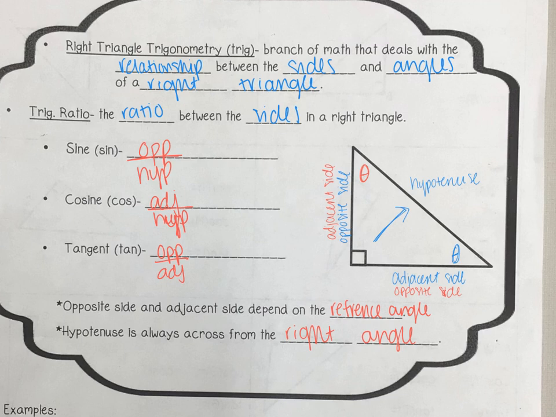How do you remember your order of operations? Put the cards away. I heard 2 different ways. So what is one way you remember your order of operations? Okay, PEMDAS. And Mike, what did you say? Please excuse my dear Aunt Sally. Yeah, it's the same thing, right?